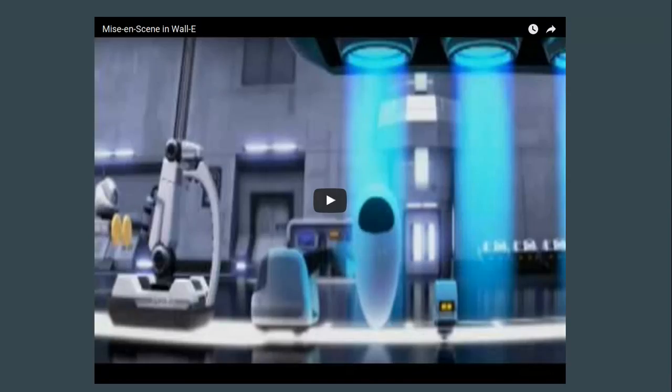Okay, so the first thing we're going to do is look at this example of mise-en-scene in WALL-E. So this guy goes through and he comments on all 15 aspects for this one shot. So go through and find it on YouTube or click this link, mise-en-scene in WALL-E, and he'll take you through all 15 elements that we just discussed.